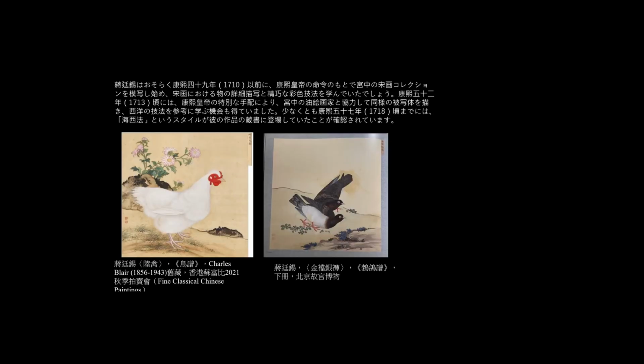Around that period, he actually made a big set of albums, like you can see here. The left one is the album of birds done by Jiang Tingxi. So you can see that he used this kind of Western modeling effect to get this kind of volume or texture of the chicken or hen. And the right is another album also done by Jiang Tingxi's group or his team.